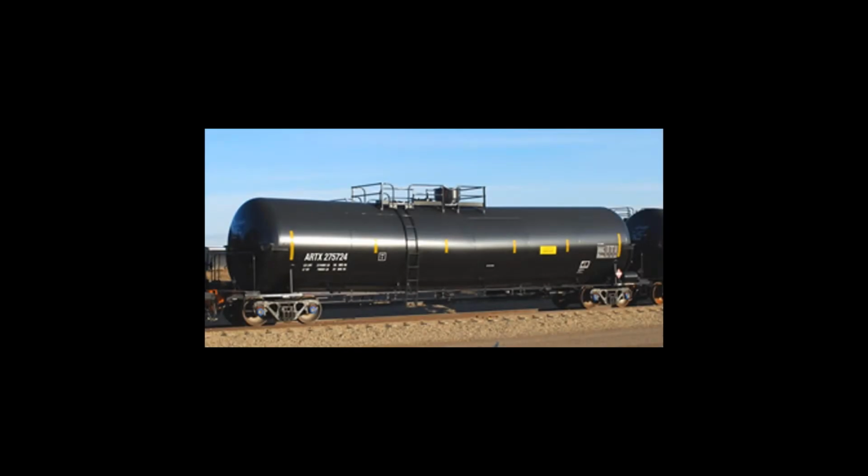To search the contents of an individual railcar, you first need to locate the equipment ID for that railcar. The equipment ID is a set of up to 4 letters and up to 6 numbers on the side and each end of every railcar that serves as a unique identifier for that piece of railroad equipment. For example, in this picture, the equipment ID is ARTX 275724.